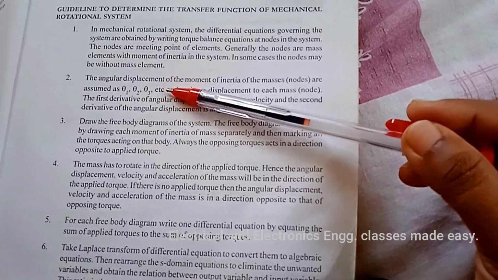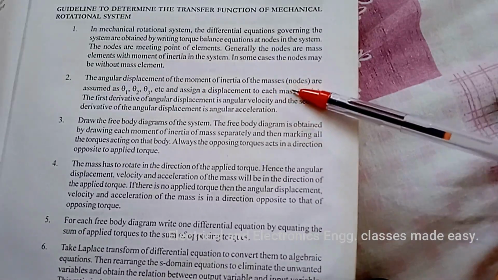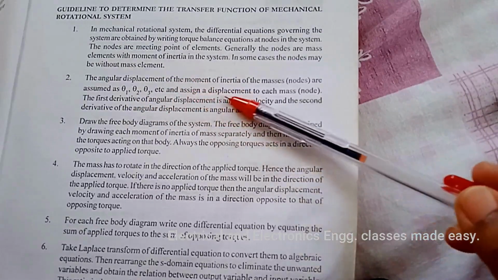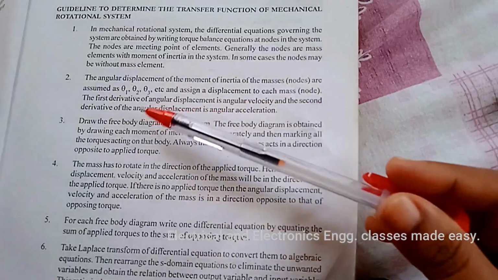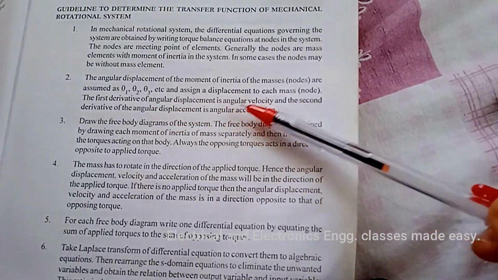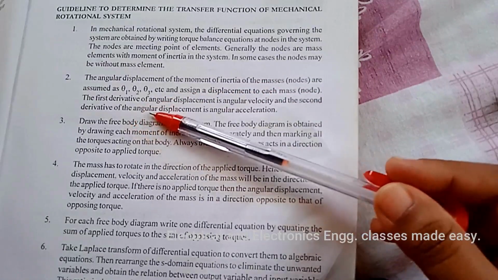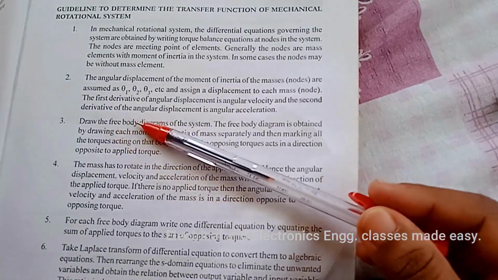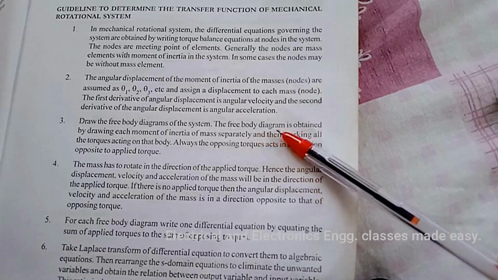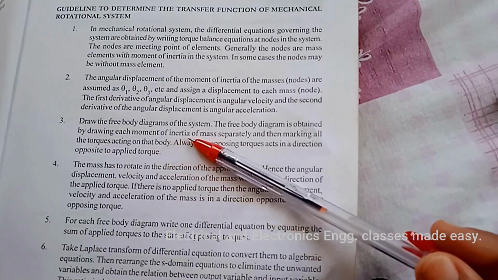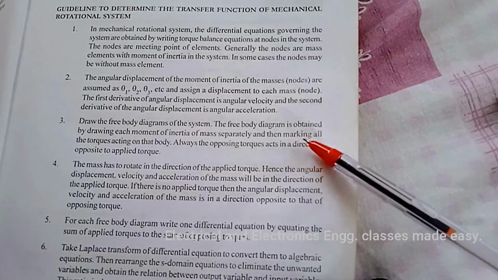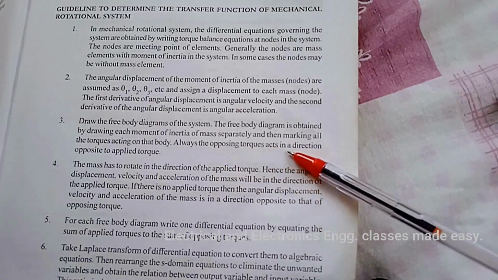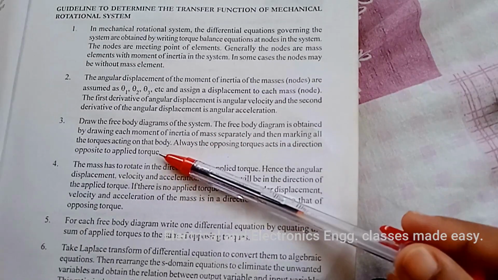Second one, the angular displacements of the moment of inertia of the masses are assumed as theta 1, theta 2, theta 3, etc., and assign a displacement to each mass. The first derivative of angular displacement is angular velocity, and the second derivative of angular displacement is angular acceleration. Third one is, draw the free body diagrams of the system. The free body diagram is obtained by drawing each moment of inertia of mass separately and then marking all the torques acting on that body. Always the opposing torques act in a direction opposite to the applied torque.